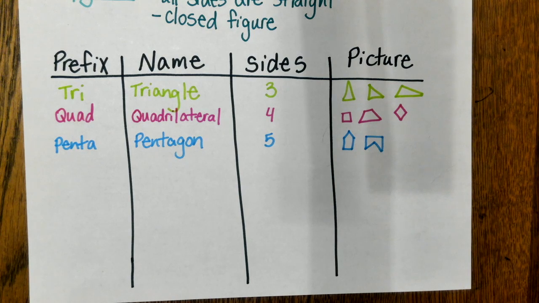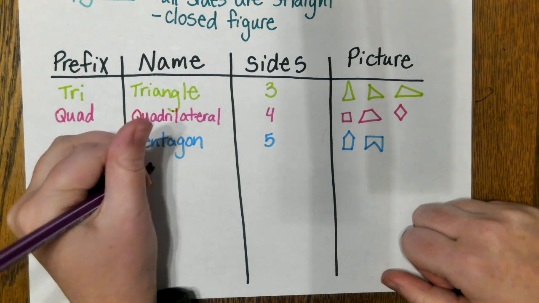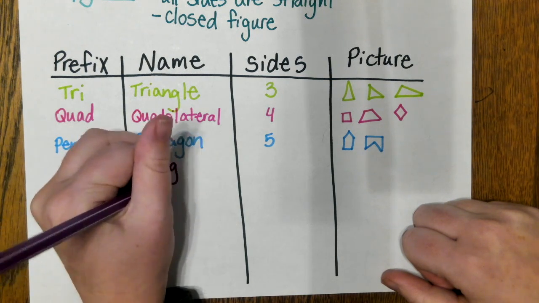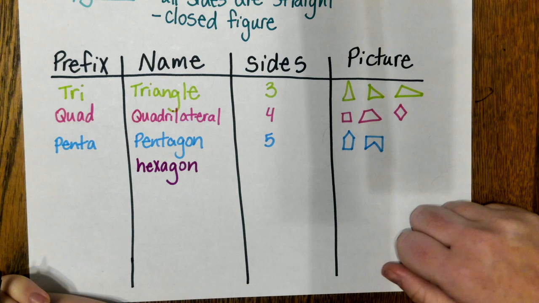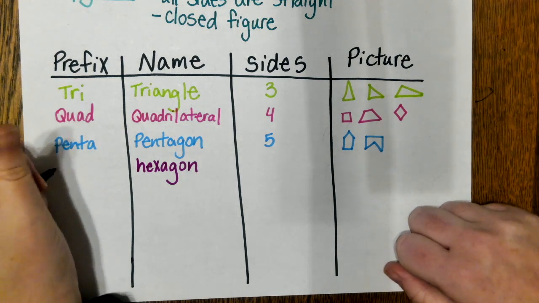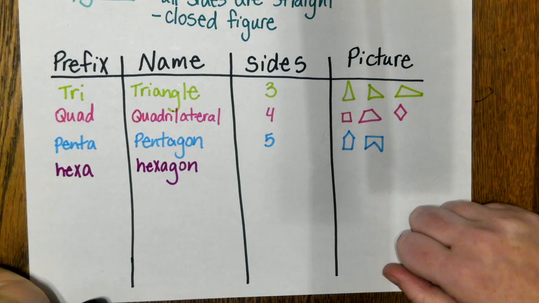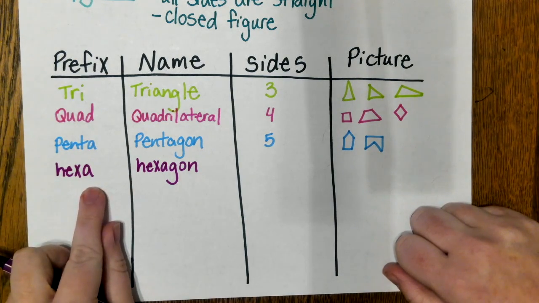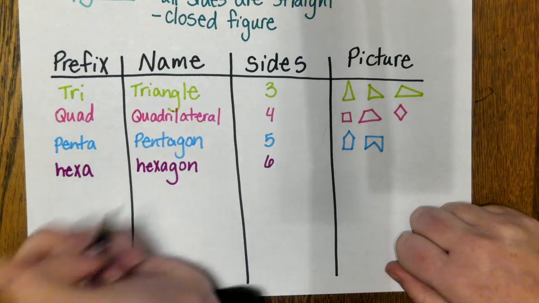Our next word is hexagon. Hexagon has the prefix hexa. If you're noticing a pattern, hexa means 6.